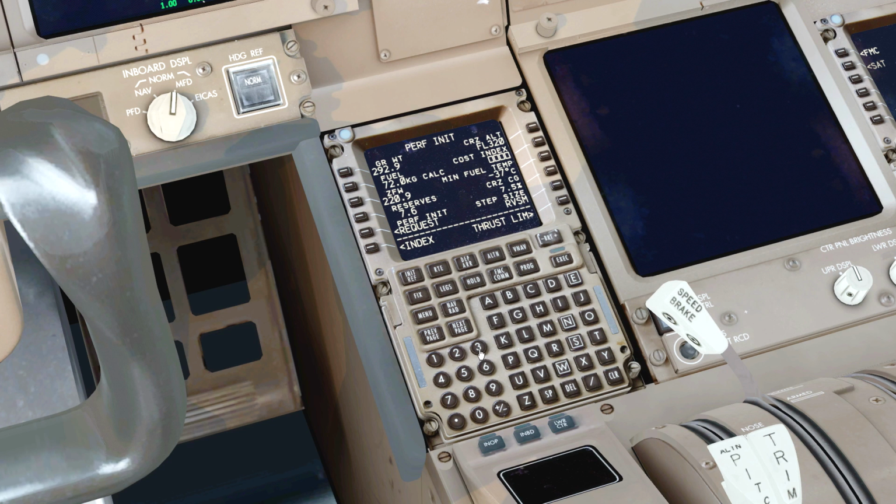Cost index, again, this is a value that tells you something about how efficient the engines are going to run. The lower the cost index, the more efficient the engines will run, but also the longer the flight is going to be. So this depends on the airline and the aircraft type. Usually I select 30 myself. Then we have the minimum fuel temperature. That's just okay. We can just leave these values as they are. We don't have to change any of this.